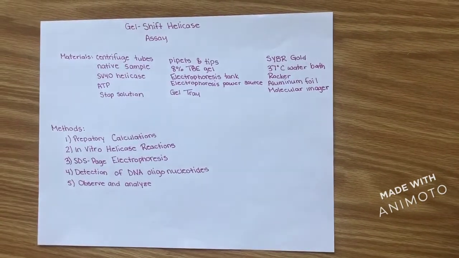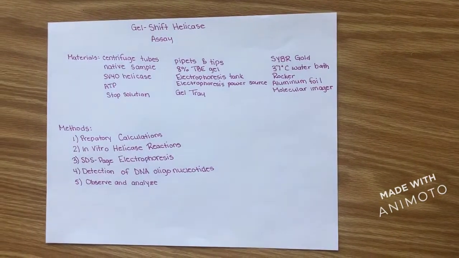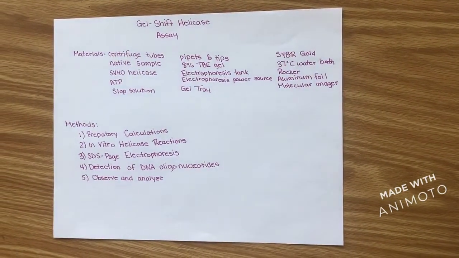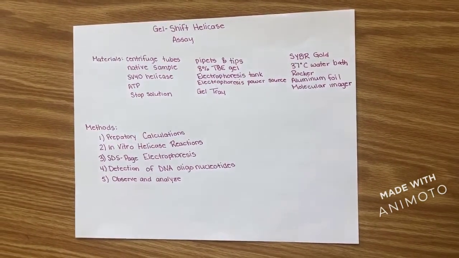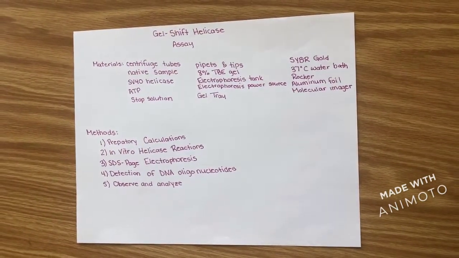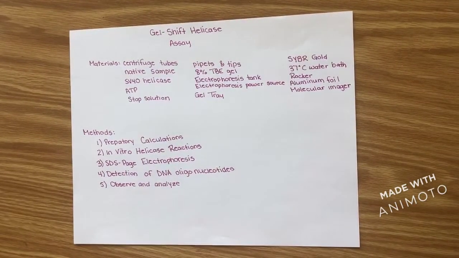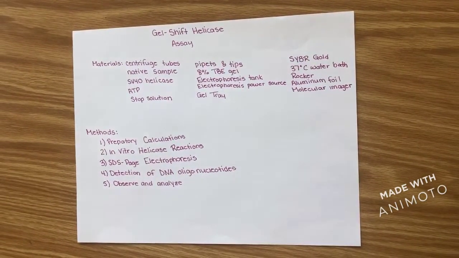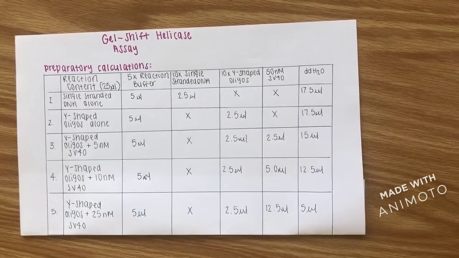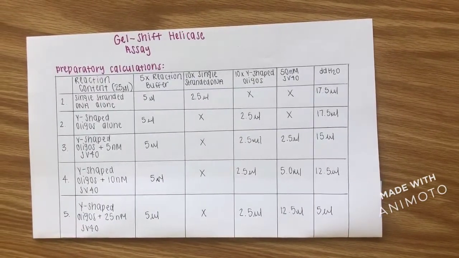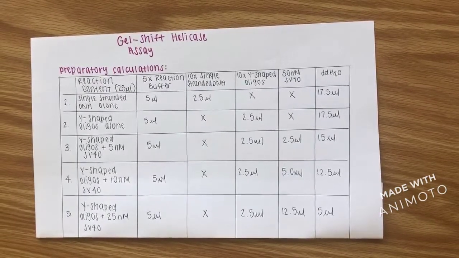Materials required for a gel-shift helicase assay are listed. In order to perform a gel-shift helicase assay, you must make preparatory calculations, perform in vitro helicase reactions, perform an SDS-PAGE electrophoresis, detect DNA oligonucleotides, observe and analyze bands. The calculations were done based off the necessary volume of each tube. The calculations are listed in the table.